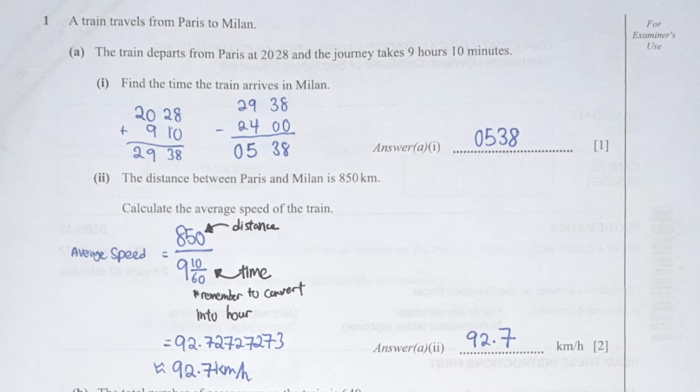The distance has been given and the time is in the format of 9 hours and 10 minutes. For you to find the average speed, all you need to do is to take the distance divided by the time. However, you're required to convert the 10 minutes into hour format by taking 10 divided by 60. Then you get your final results as 92.7 kilometers per hour.